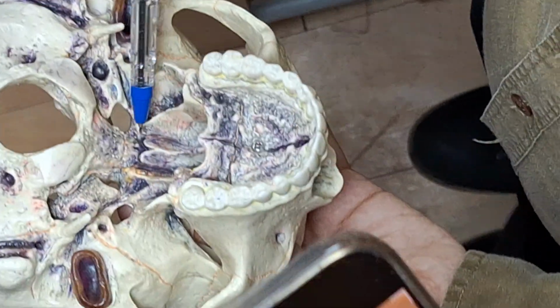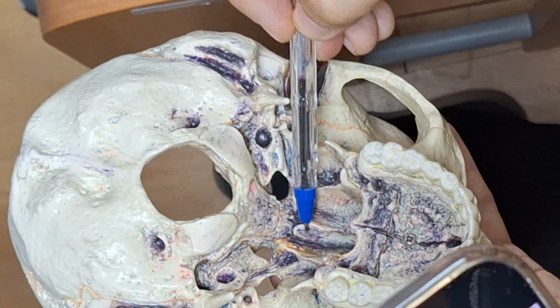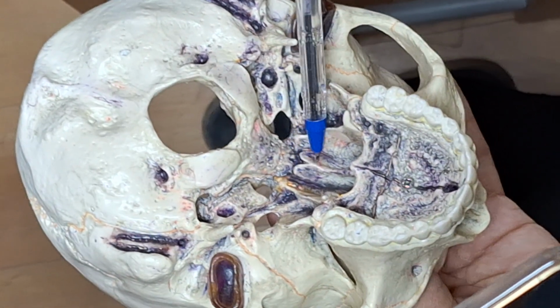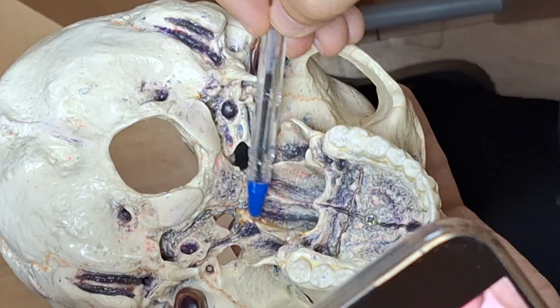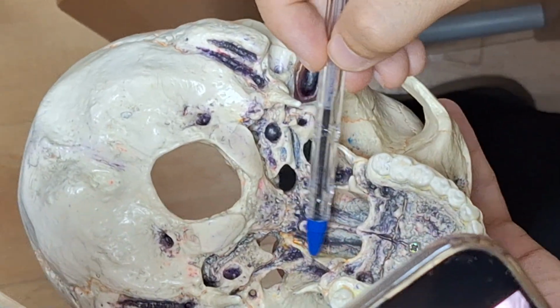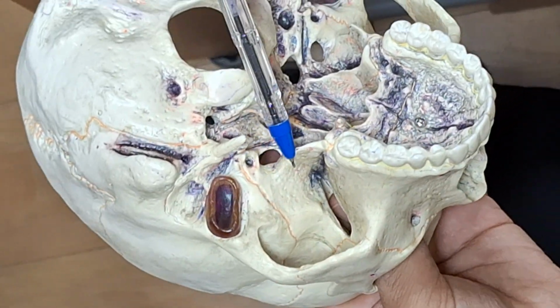Inferiorly, here we have the body of sphenoid, which attaches to the ala of vomer. Lateral to the ala of vomer, here we have the medial plate. Look at here, the medial plate. Here, the lateral plate of sphenoid.